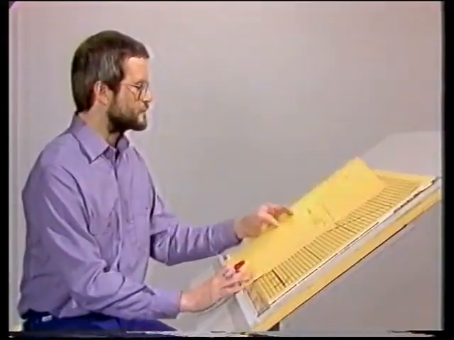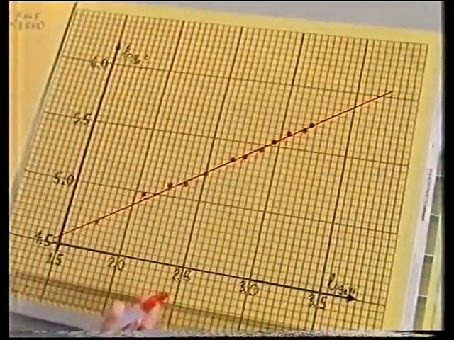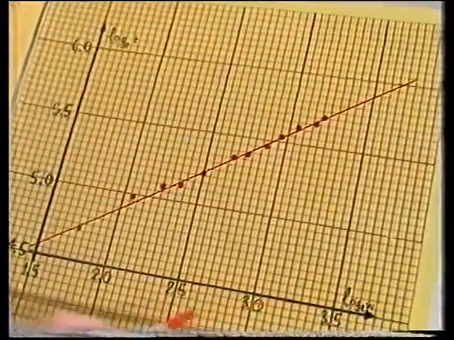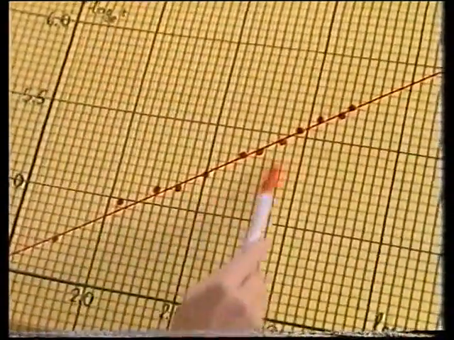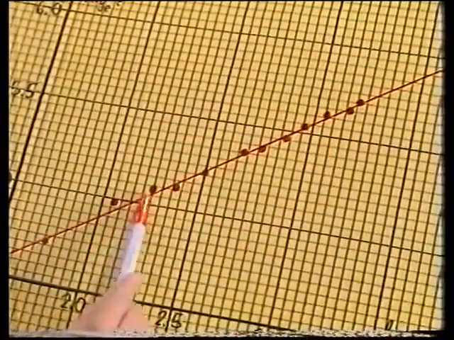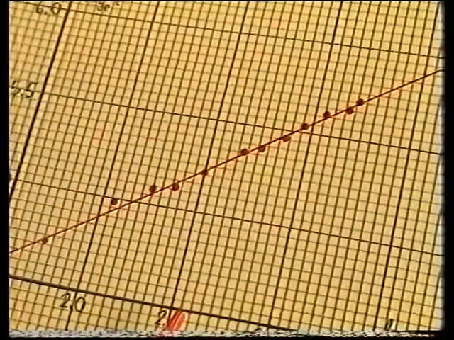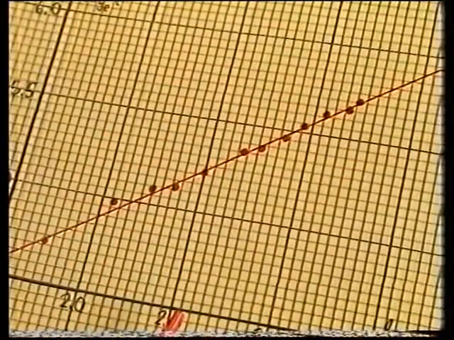I've already done this for our data, and here's the result. A graph of log t against log w. And I think you'll agree that this straight line is a pretty good fit to these points. And that means we do have an approximate power law connecting t and w.